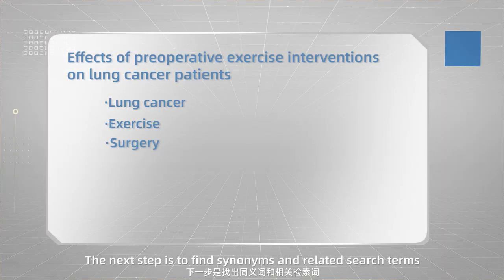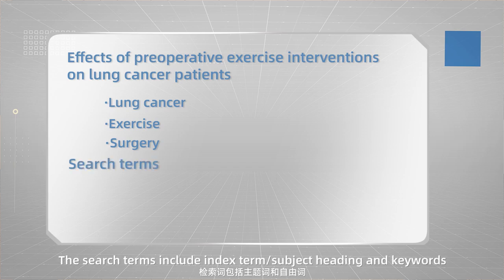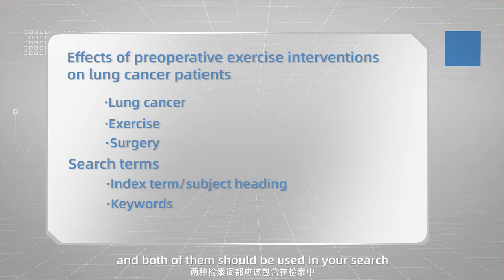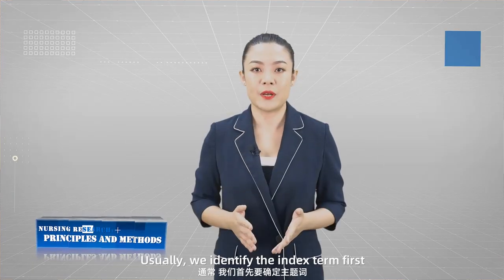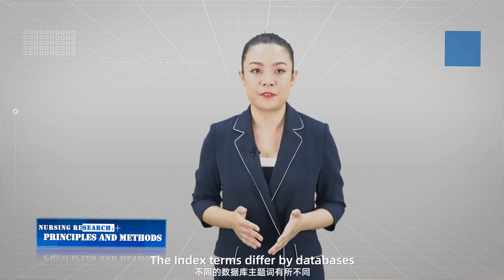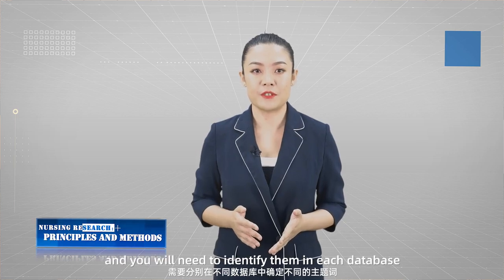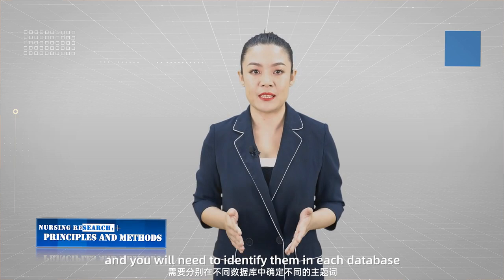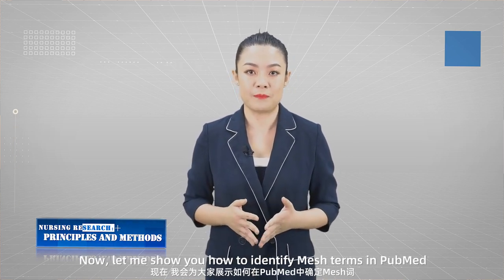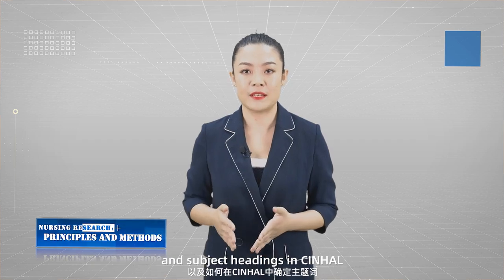The next step is to find synonyms and related search terms. The search terms include index term or subject heading and keywords. Both types of search terms are useful and both of them should be used in your search. Usually, we identify the index term first. The index terms differ by databases, and you will need to identify them in each database. Now let me show you how to identify MeSH terms in PubMed and subject headings in CINAHL.